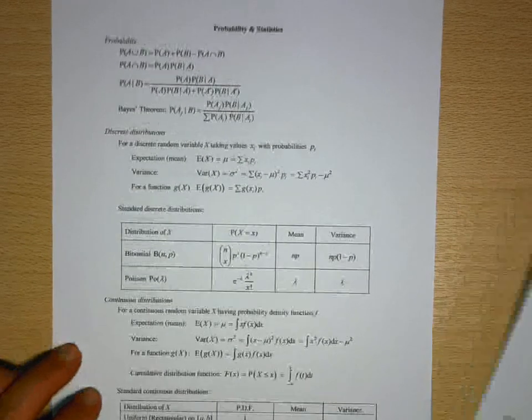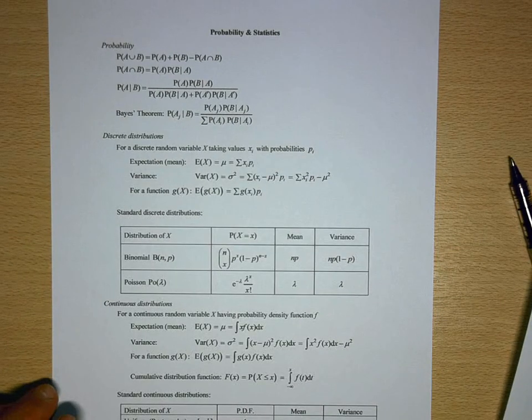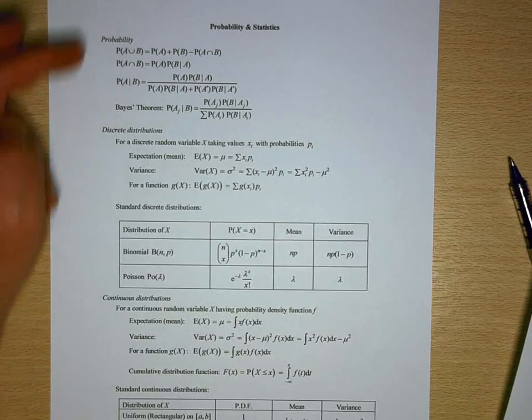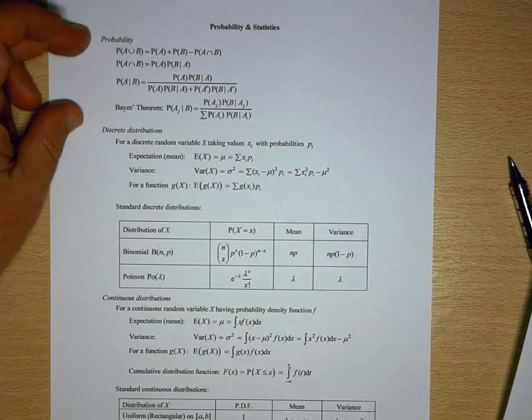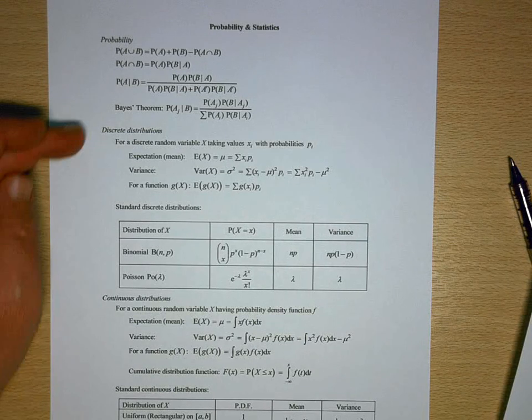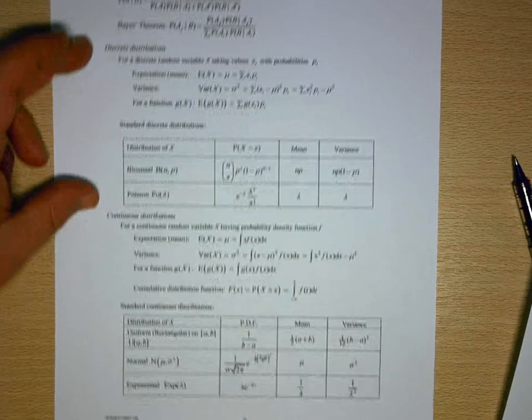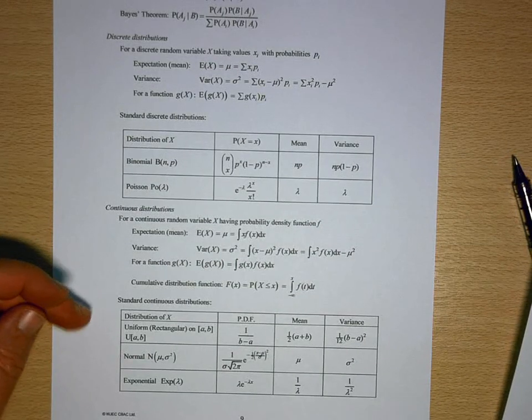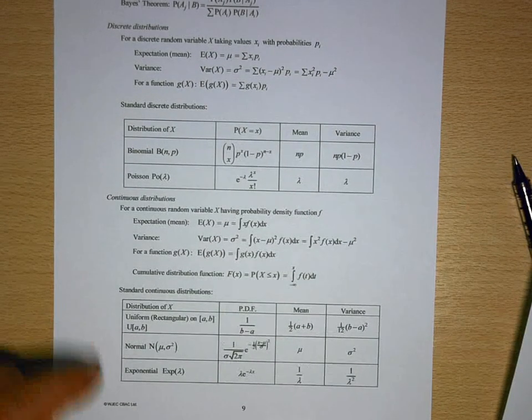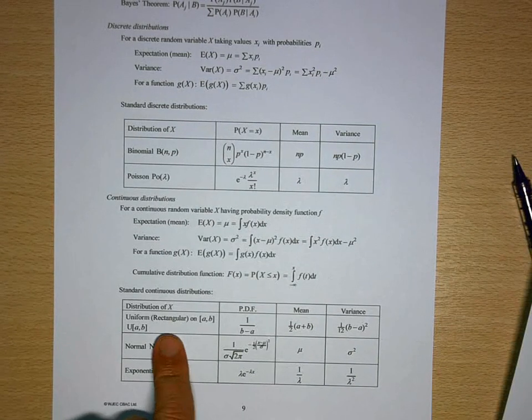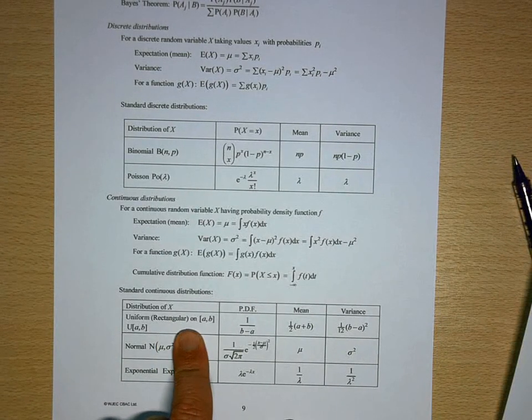So here's an excerpt, one of the pages out of the WJEC formula books. You can see here for statistics, you've got information about probability, and then you've got your discrete distributions that you met at AS, and then we come down here to the continuous distributions, and we've got the uniform distribution of x here.